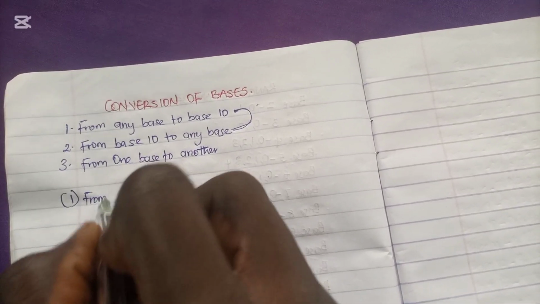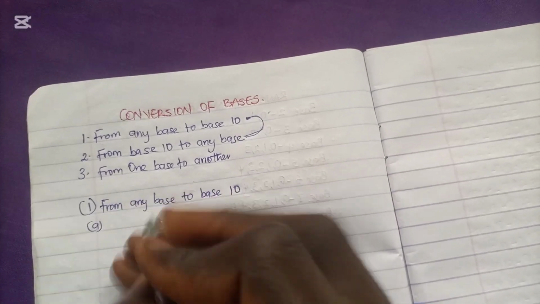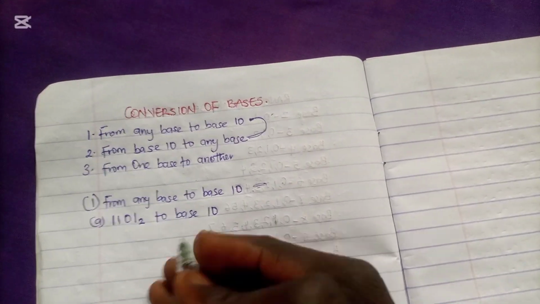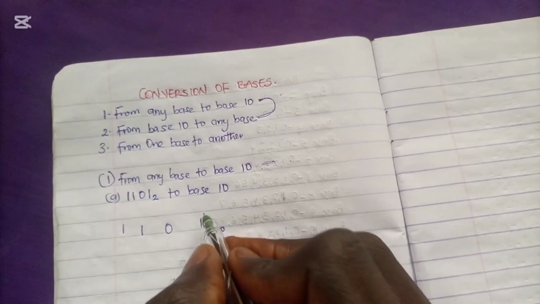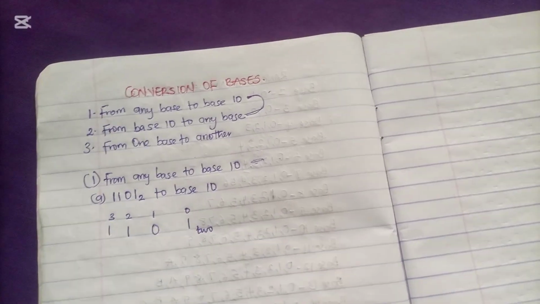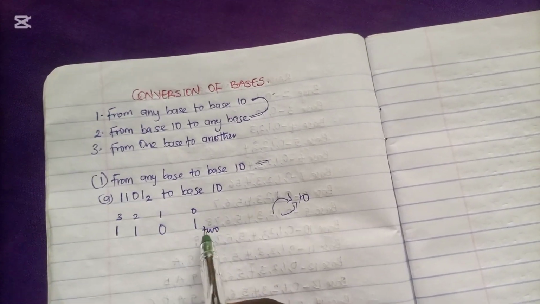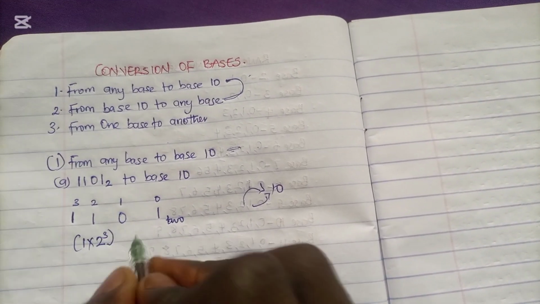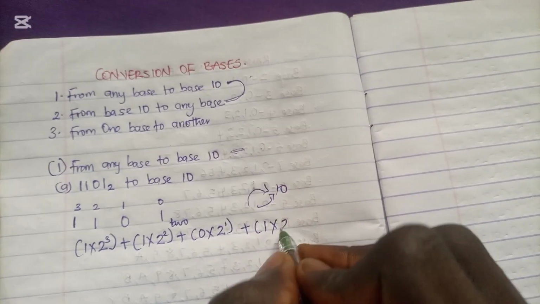We have from any base to base 10. Let's start with this example: 1101 base 2 to base 10. If you are to convert a number to base 10, this is what you do. You first write the number out, write the base 2, then you start labeling it from the last: 0, 1, 2, 3. Then you multiply each digit by 2 raised to the power of the number on top of it. So that will be 1 times 2 raised to power 3 plus 1 times 2 raised to power 2 plus 0 times 2 raised to power 1 plus 1 times 2 raised to power 0.